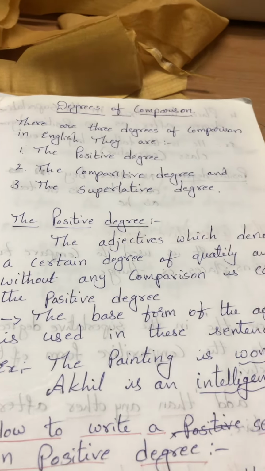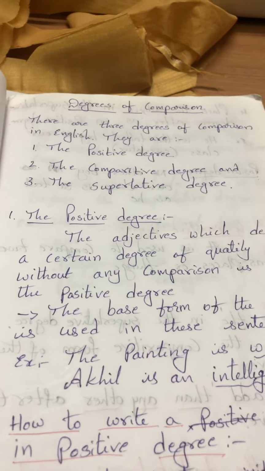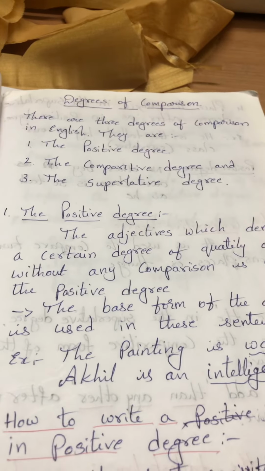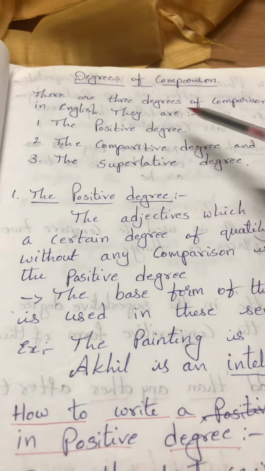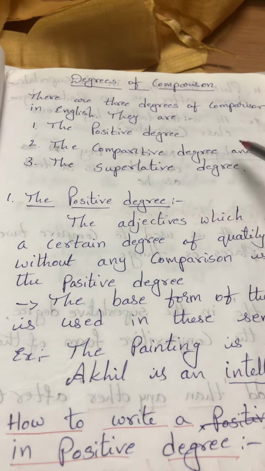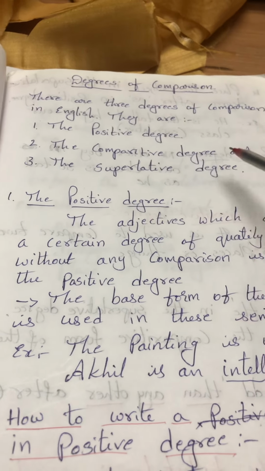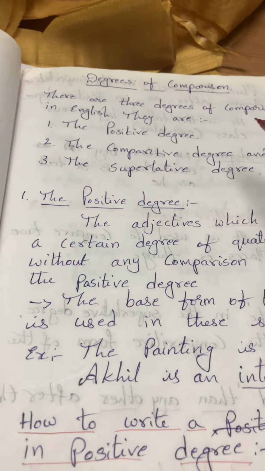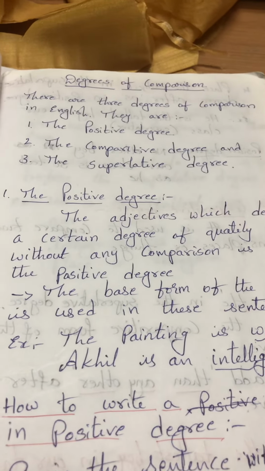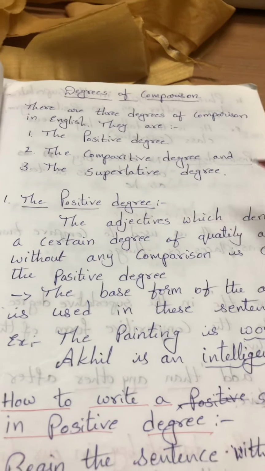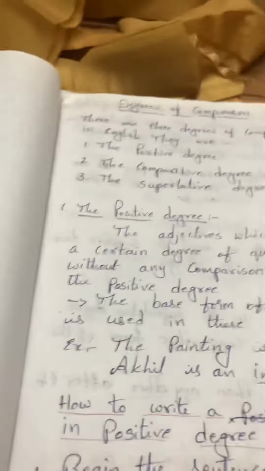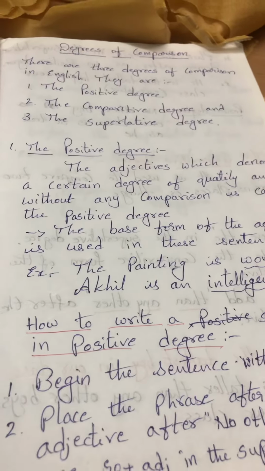As we all know, there are three degrees of comparison in our English language. They are the positive degree, the comparative degree, and the superlative degree. And as we have learned the language, we feel crazy to use the language in different formations because we love the joy in using the language. So we have three forms of degrees of comparison.